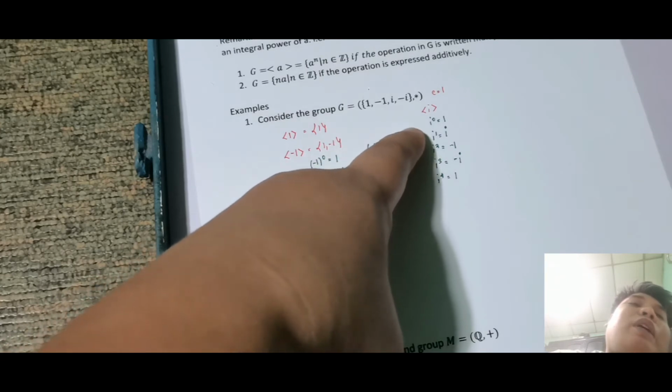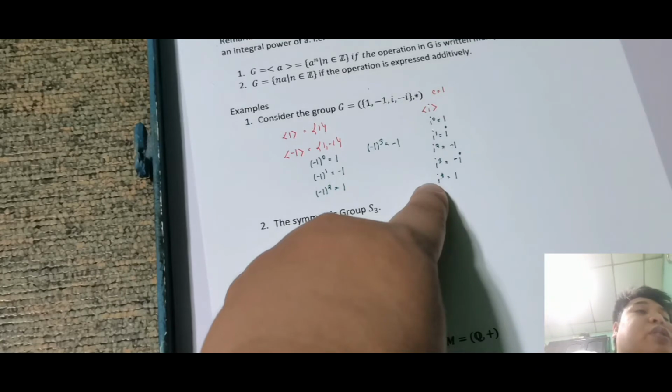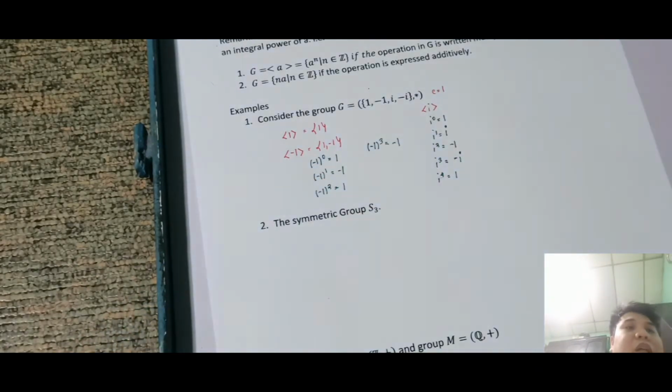I raised to 4, I raised to 5, I raised to 6, I raised to 7. I raised to 7 is negative I. Sure ako doon, tapos ulit-ulit yun. I raised to 8 is 1. So, kung ganun yung mangyari, wag mo na ituloy.